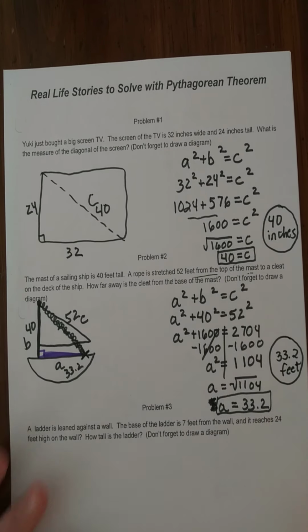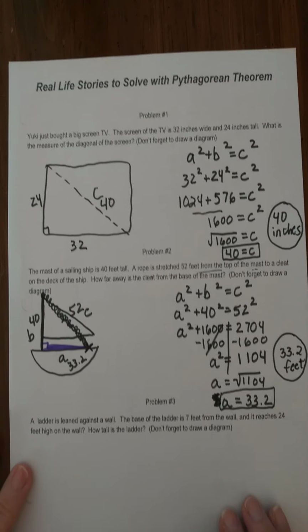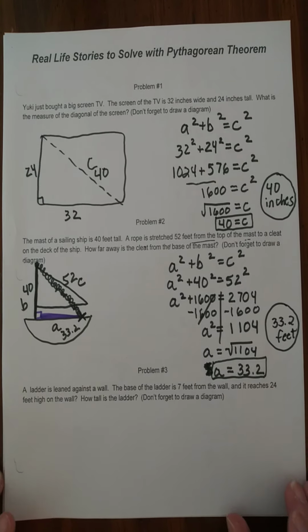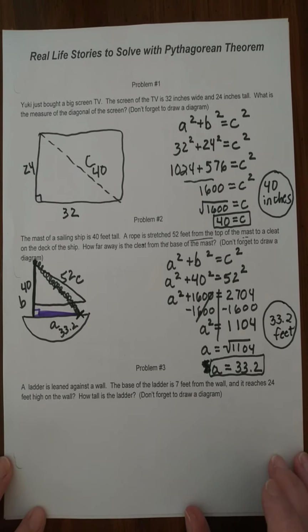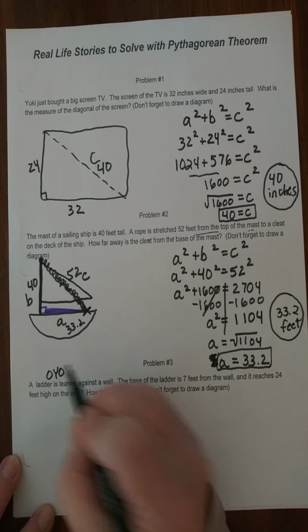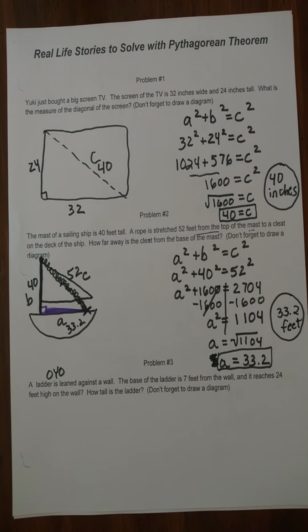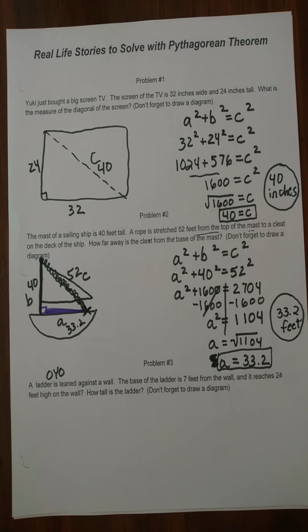Okay? All right, any questions? All right, let's do one more example. Let's make this one an OYO, on your own, okay? I'm going to have you try this one by yourself, but I'm going to help you set up the picture, because sometimes that's the hardest part: interpreting the question and finding out what they're asking.